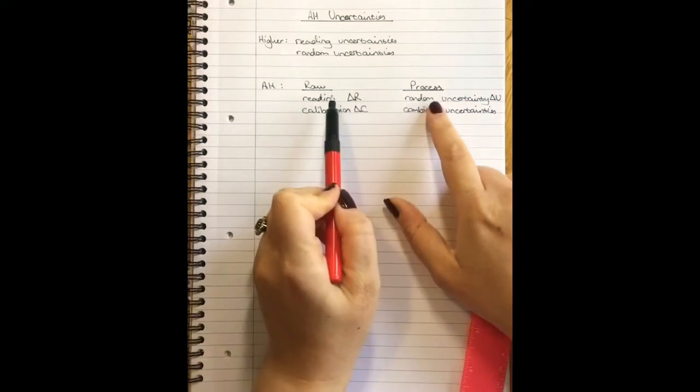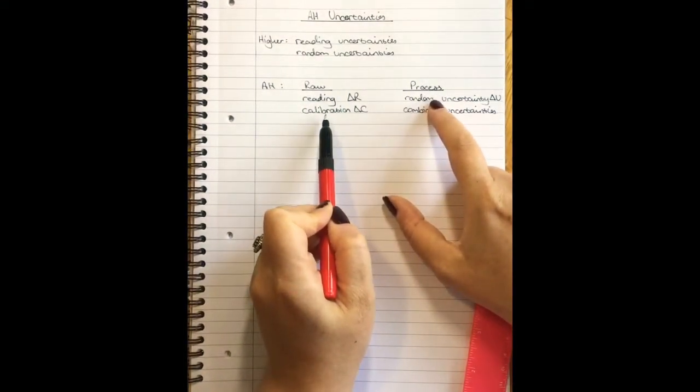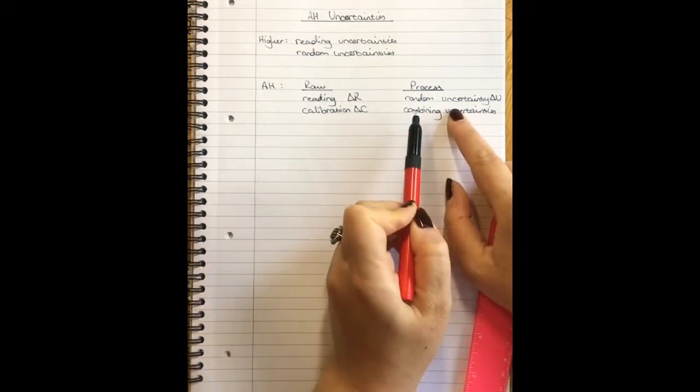So reading and random are the same as they were in higher. For raw data, we're now adding in this calibration uncertainty. And when we do calculations, we're now going to have to combine our uncertainties, not just take forward larger percentages. So that's where we're heading in this series.